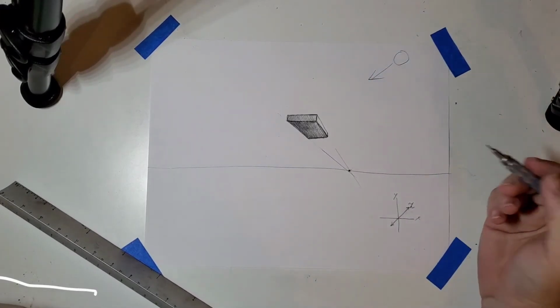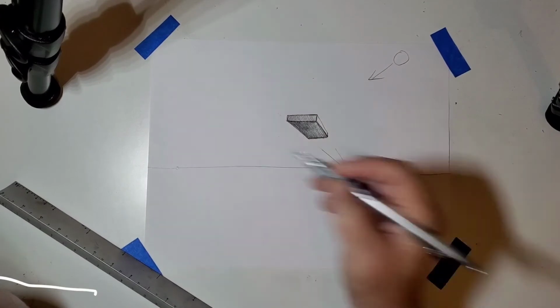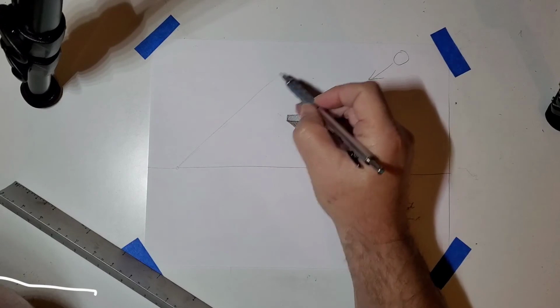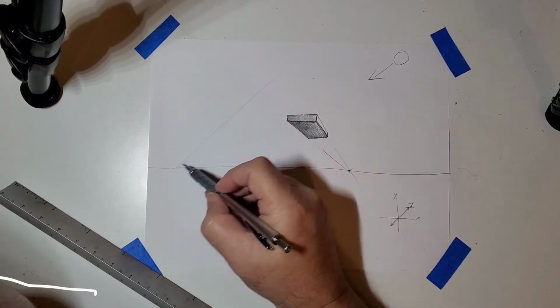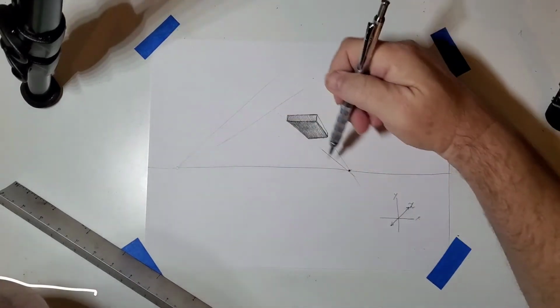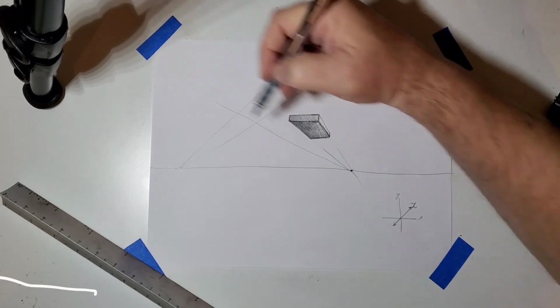Okay, so that would be 1 point perspective. Let's add another point to that and get a 2 point perspective. Okay, so we're going to draw a couple of lines here that kind of represent the dimensions vanishing into that point. And then we'll draw a couple more lines right here.